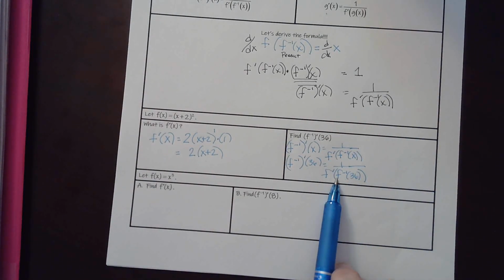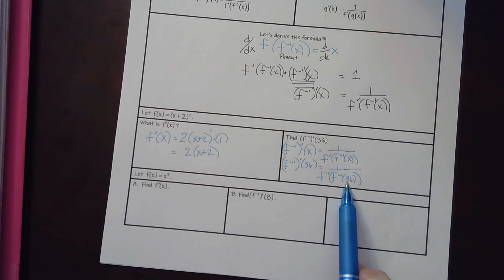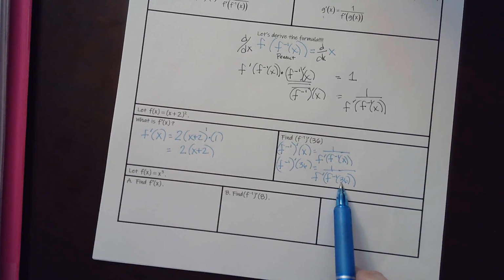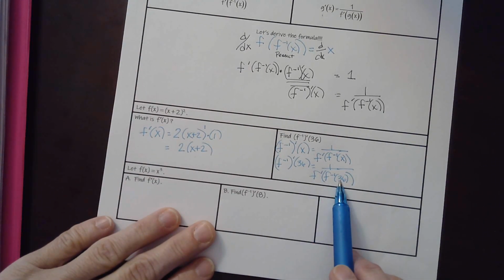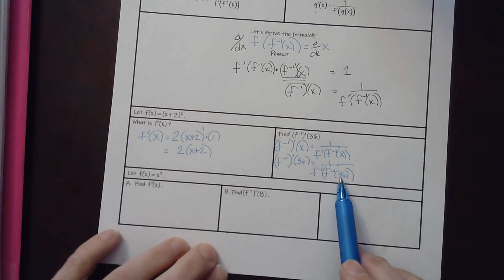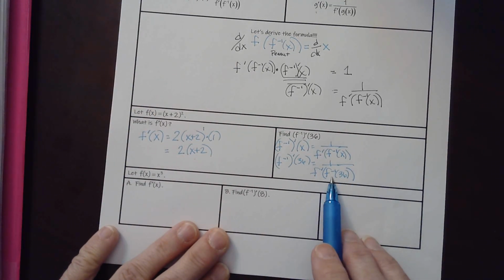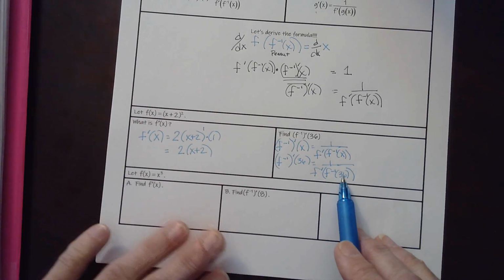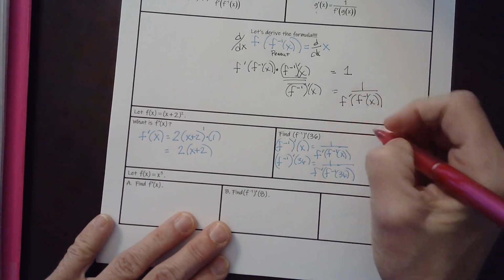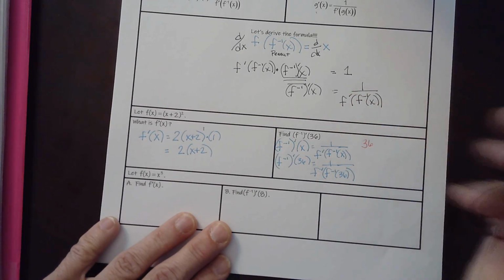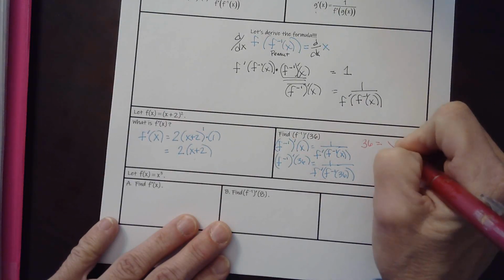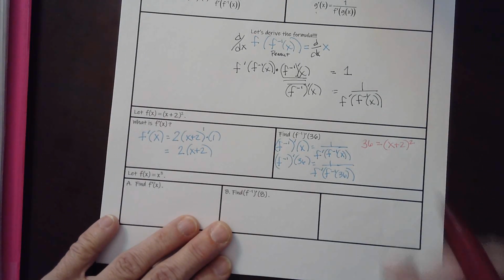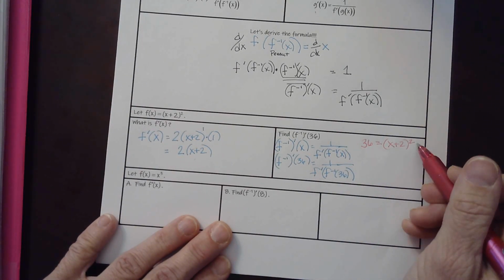And what the heck? f inverse of 36. How do I find that? I don't have the equation for the inverse. Well, that's okay. I don't need it. I can use the original function, if you remember that the x value of an inverse would be the y value of the original. So all I have to do is go to my original, replace f of x with 36, set it equal to x plus 2 squared, and find the x value. Don't multiply this out.